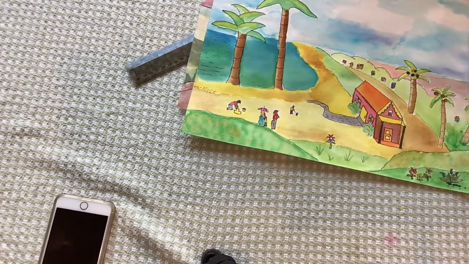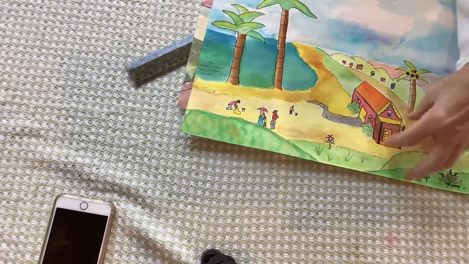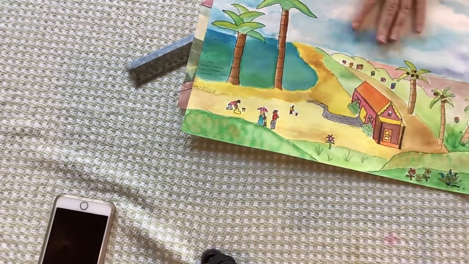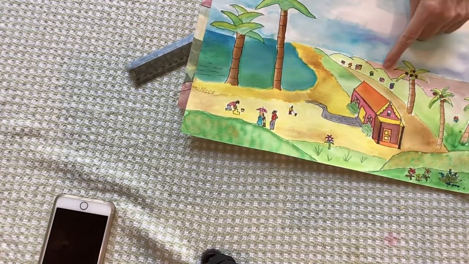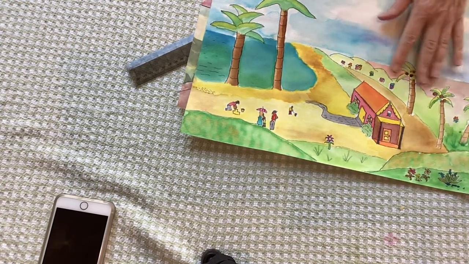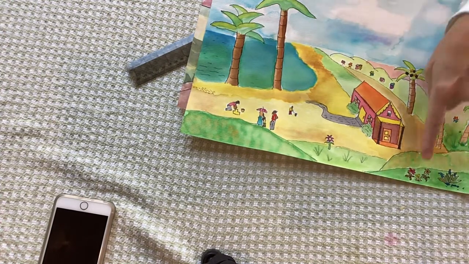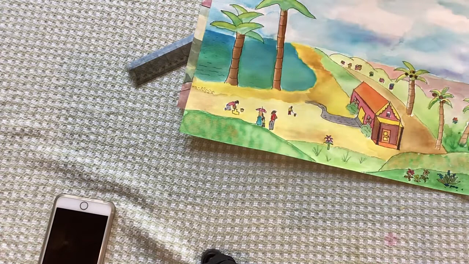Another one is color. So things that are closer to you are going to have brighter colors, and things that are further away are going to have lighter, duller colors. Like, back here I have a kind of a brownish, reddish, really watered down color because it's further away. But up here I have really bright colors that are going to be close to you.